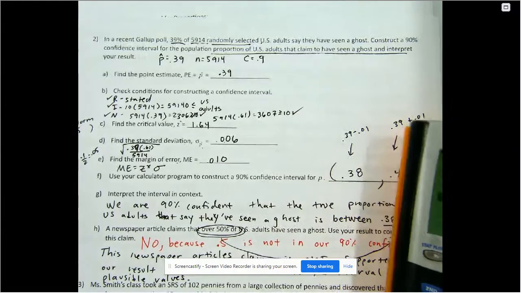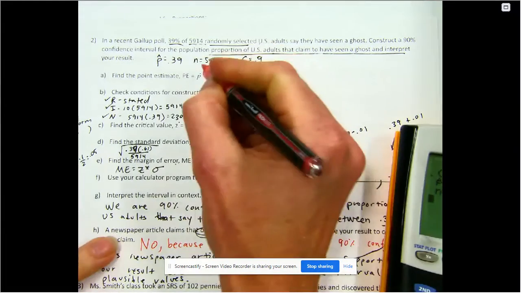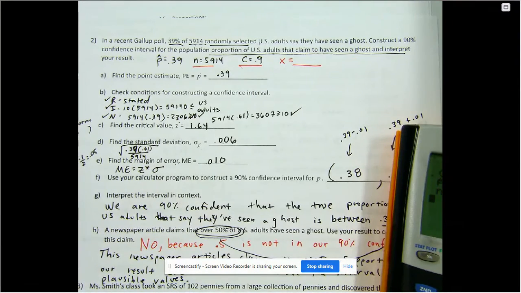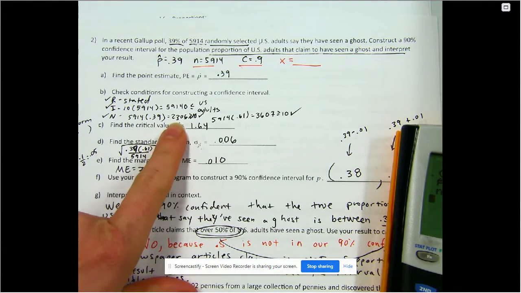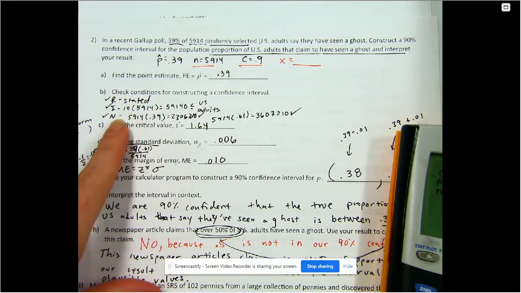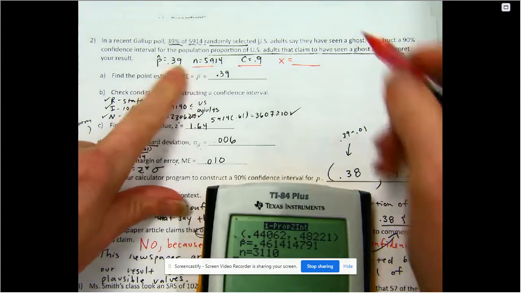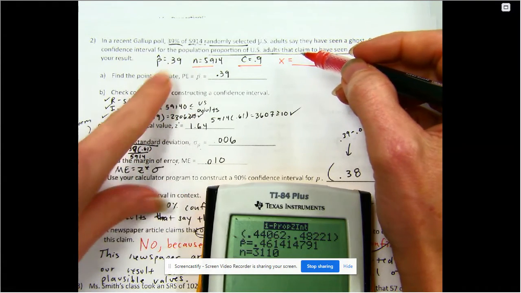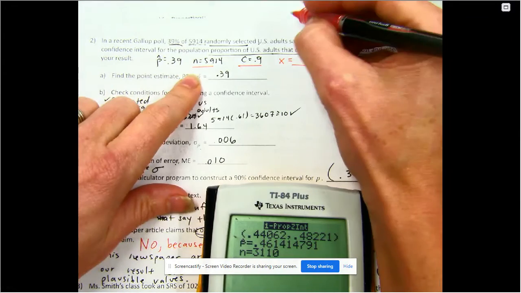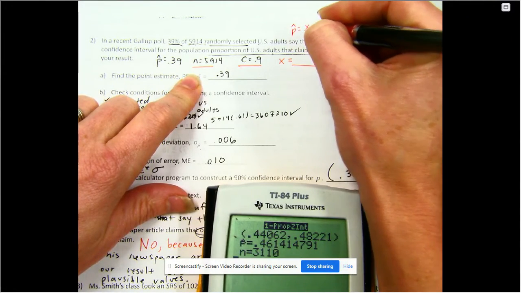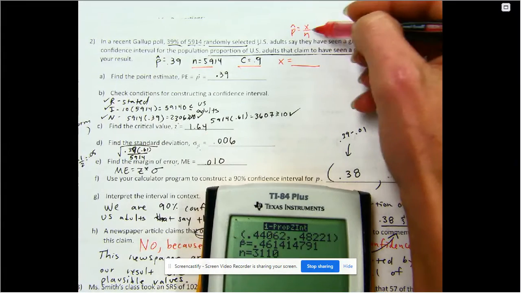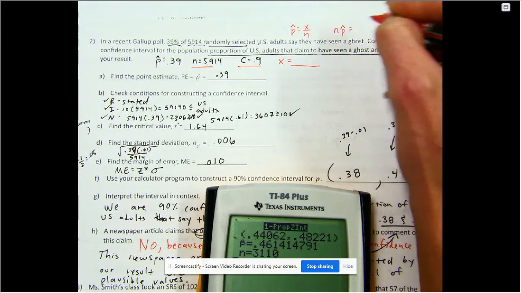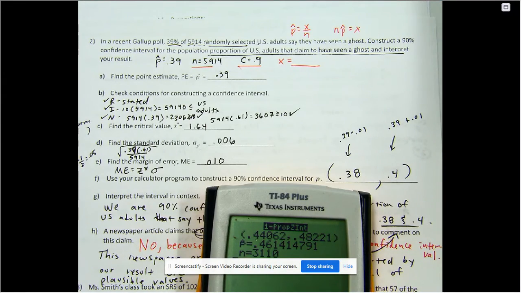In our calculator, notice here, we have our N, we have our C, but we don't have our X, and we have to have that. We actually already calculated it down here when we said 0.39 times 5914, but if you are given a P hat and not your X, they just rounded to get their P hat, but to get this, we know that P hat equals X over N. So if you imagine solving for X, you would multiply both sides by N, and so you would get N P hat equals X. So that's how we would solve for X. So that's what we're going to do.